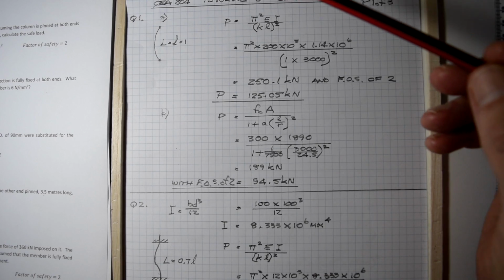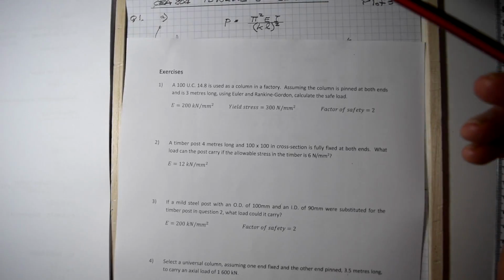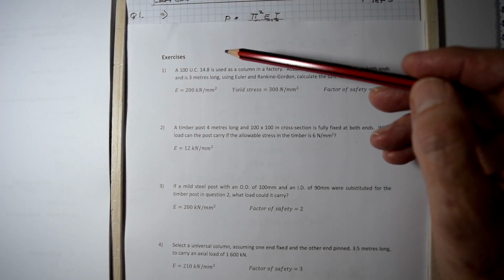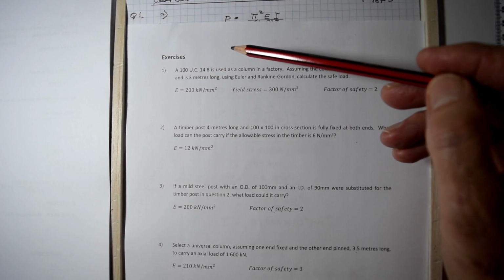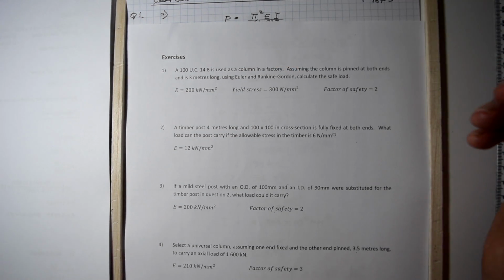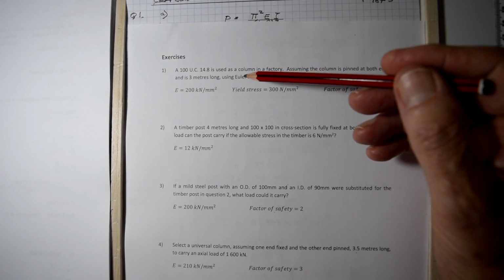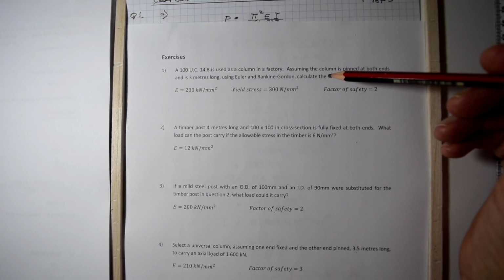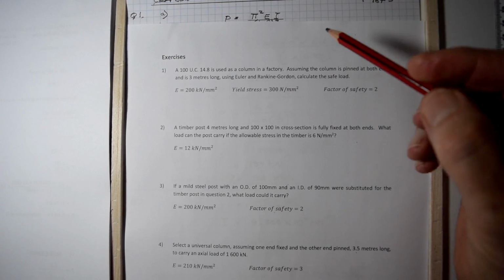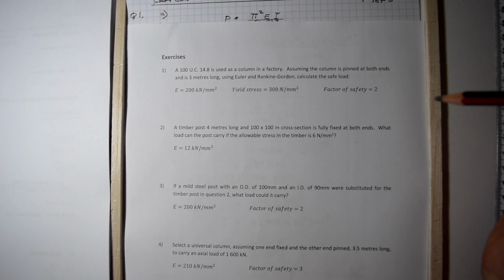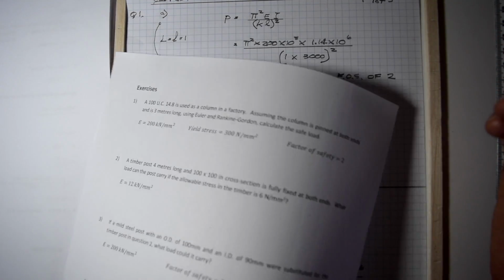So looking at question number 1, which is a 100 millimeter universal column, 14.8 kilograms per lineal meter, used as a column in a factory. Assuming the column is pinned at both ends and is 3 meters long, using Euler and Rankin-Gordon, calculate the safe load. By now you'd all know if I said it was pinned at both ends, the effective length of the column is 3 meters. There's no factor that is going to reduce that.